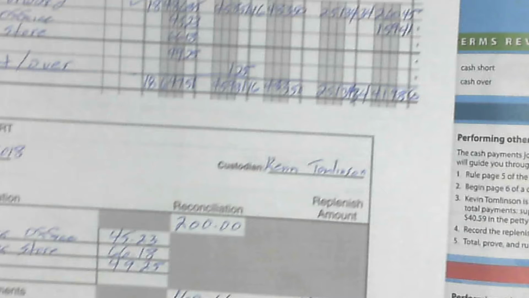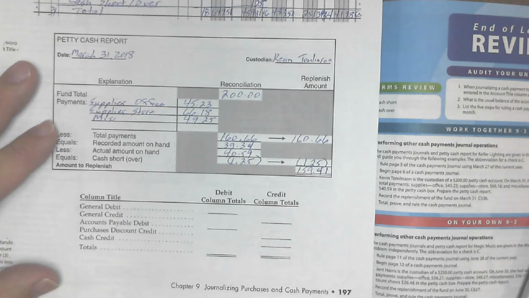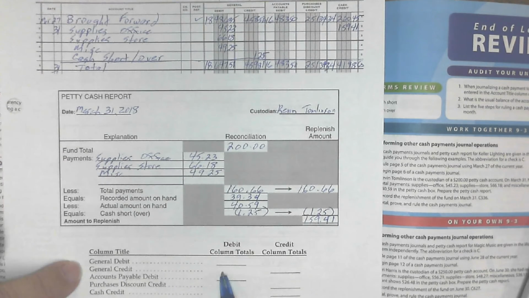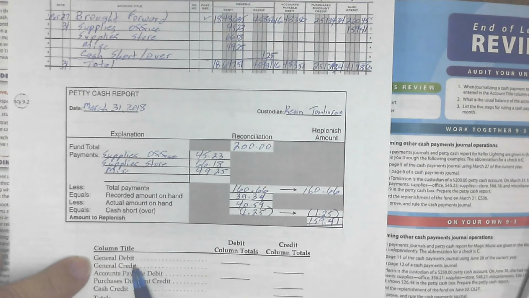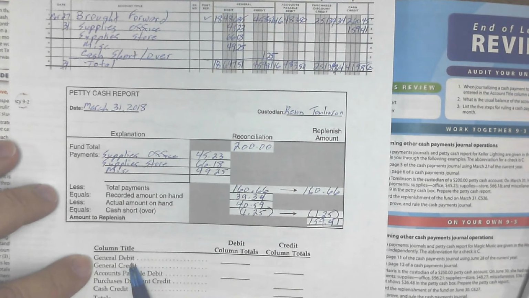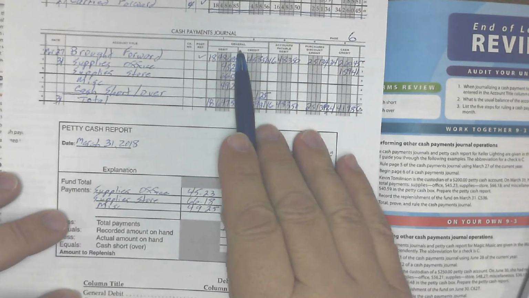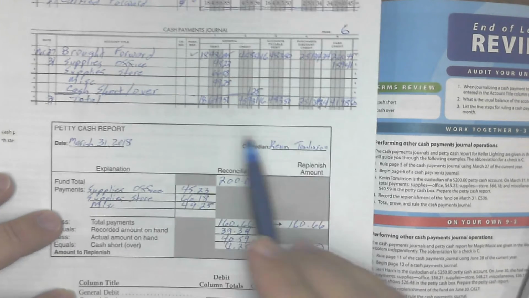So now that gets us down to the bottom part. We're just going to prove the columns. So we've done these before. Just fill in the totals down here. So in our general debit column, we've got 18,647.51.